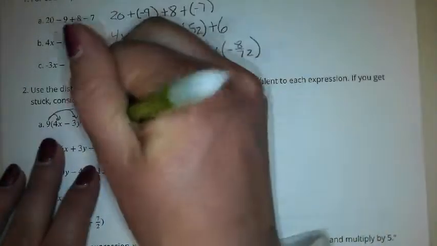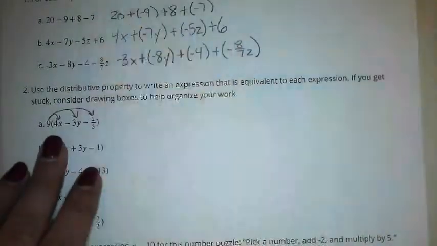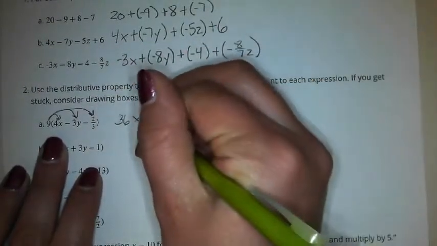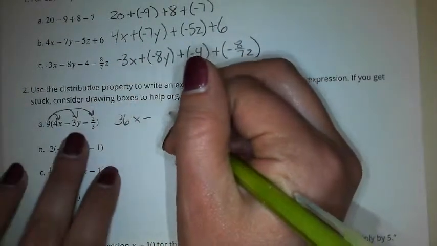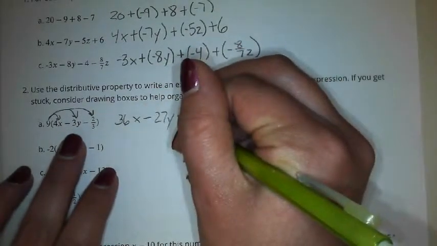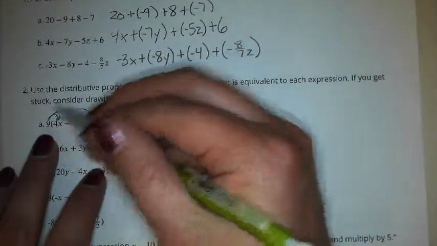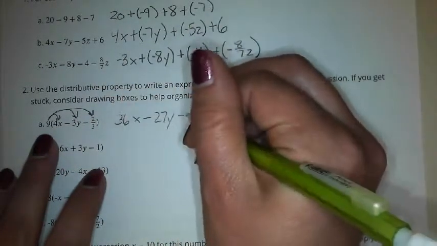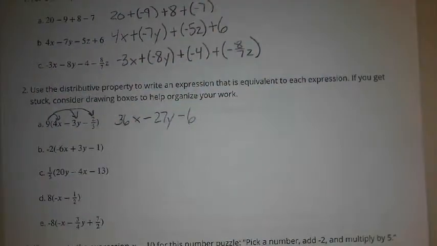Oh, I'm sorry. What am I talking about? Not 27. 36x. And then minus 9 times 3, there's 27, and that would be y. Minus, I'm taking 9 times 2, which is 18, divided by 3, which is 6, so minus 6.